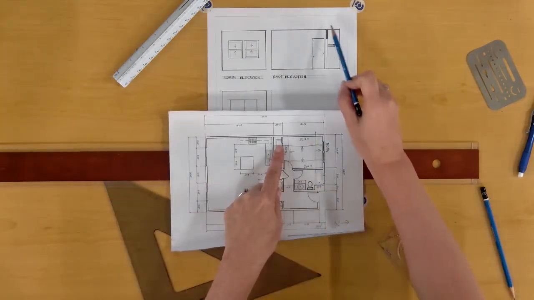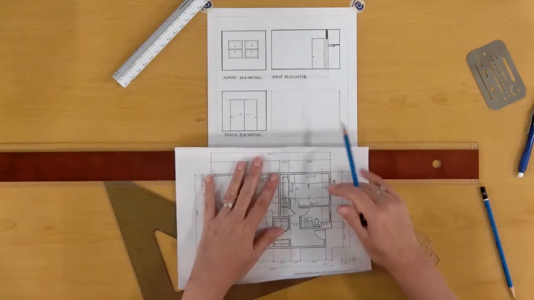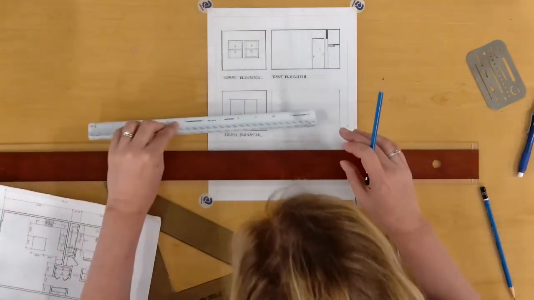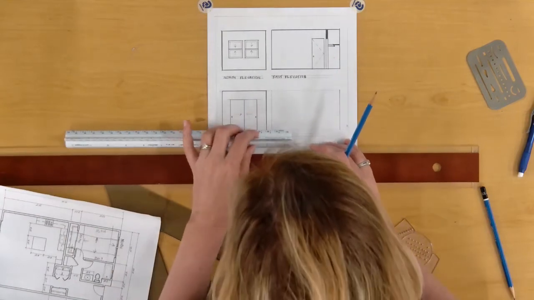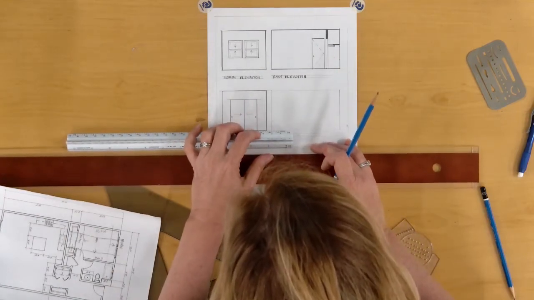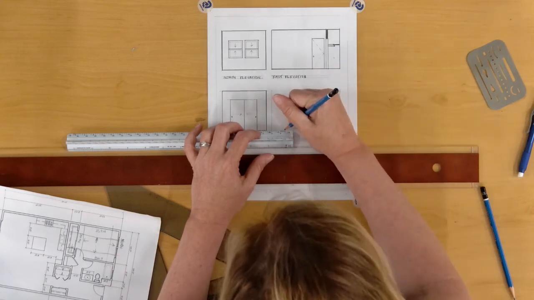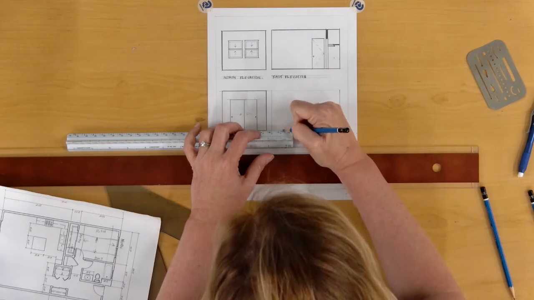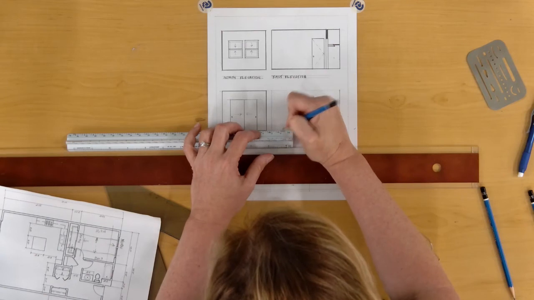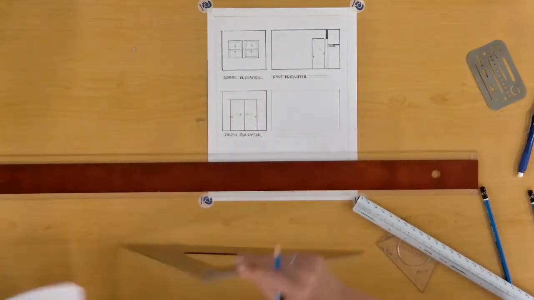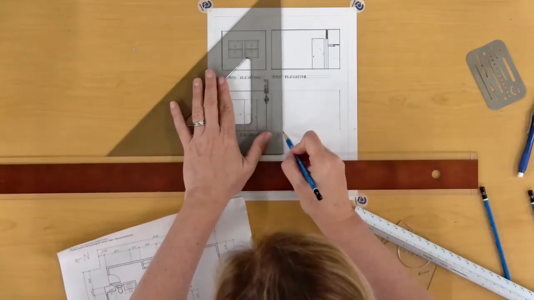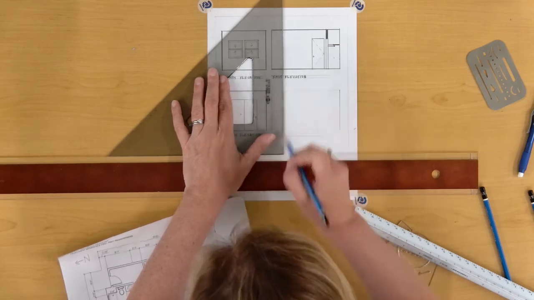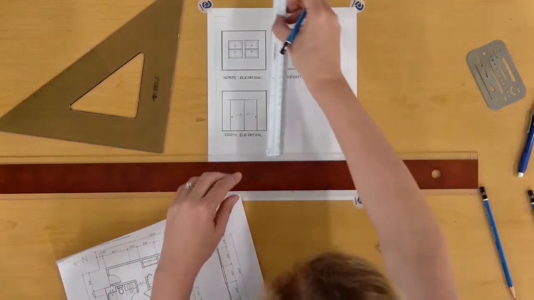So where on my east elevation, my closet was over here, now in my west elevation, that closet's going to be on the other side. So I'll have to do the same thing. Where I'll go 2'11" out to the edge. And another 5 inches in for my interior wall. And then I'll have to find my 7-foot header.